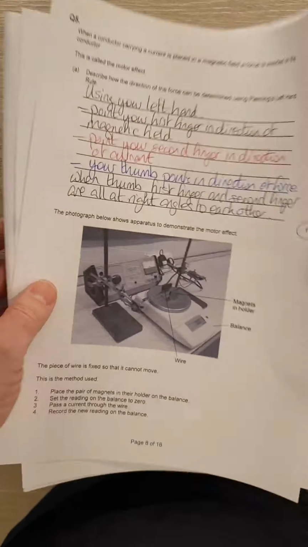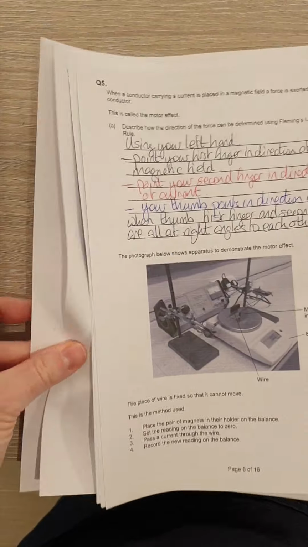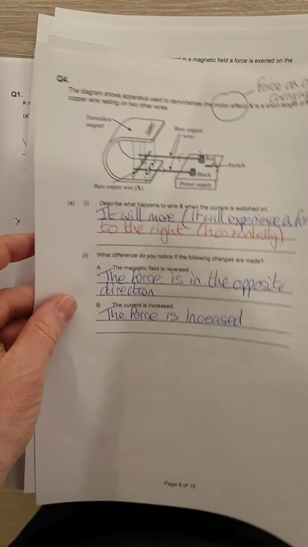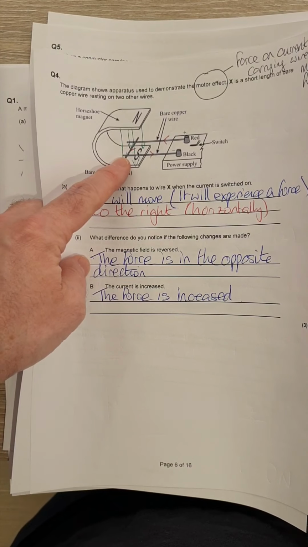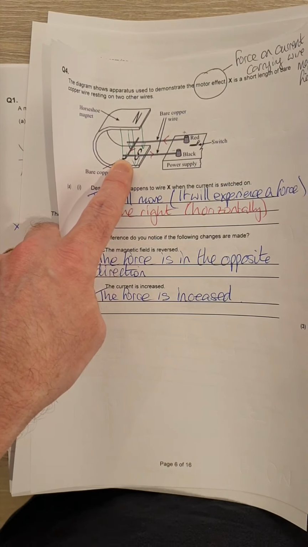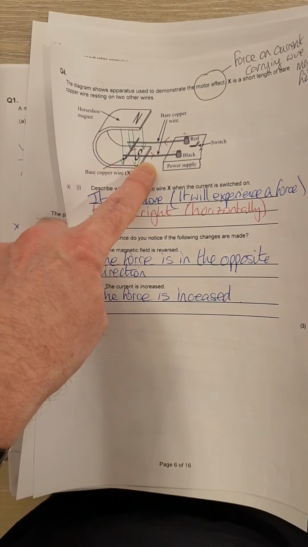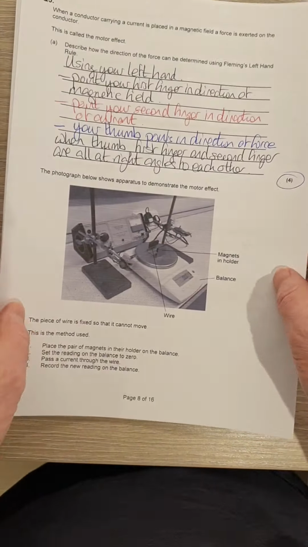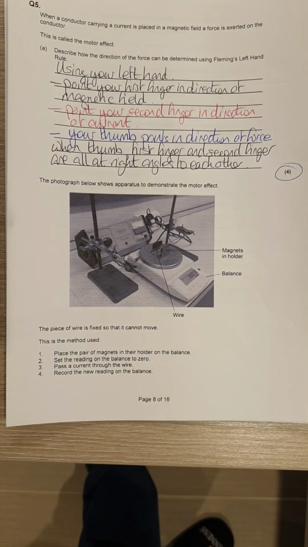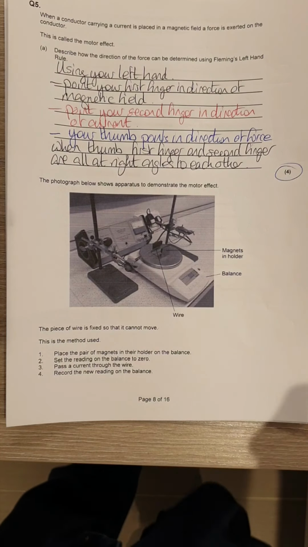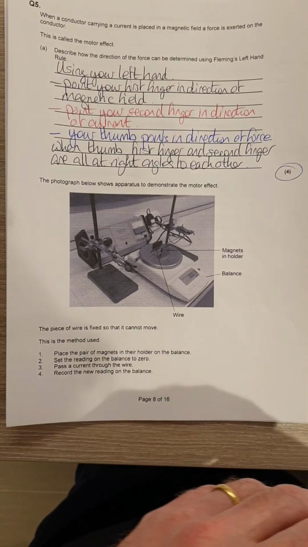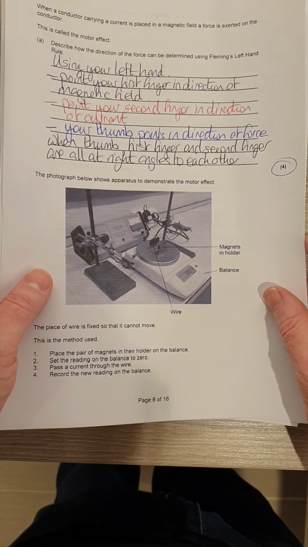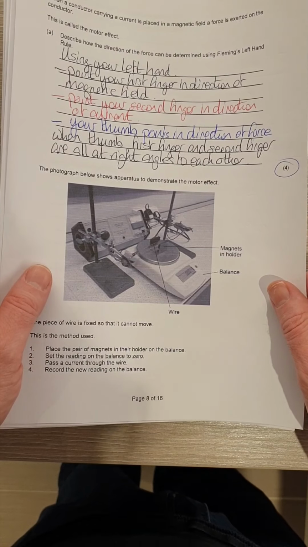This is a very clever experiment because if you recall from question 4, we had this example of a wire that when we put the current on, the wire moves. So what we need to be able to do to measure the force, we can't use a normal Newton meter because the wire is just going to move. So we need to hold the wire still and have some other way of being able to measure the force that's on the wire.